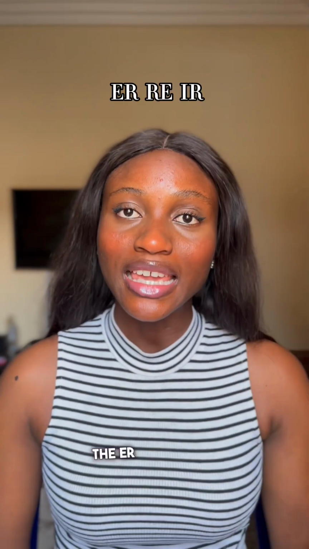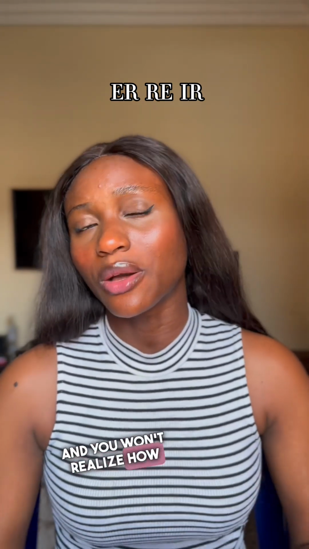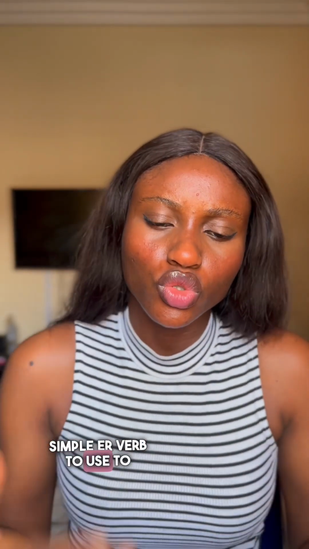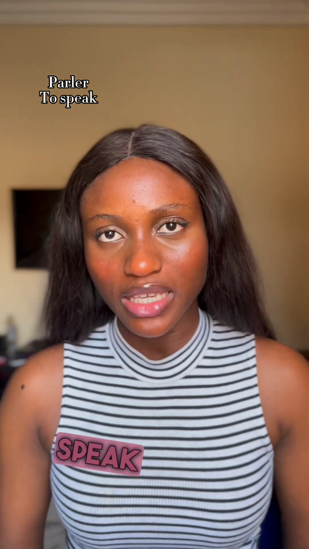Now let's dive right into why we are here, which is conjugation of French verbs. Today I will conjugate all three types of verbs: the ER verbs, RE verbs, and IR verbs, and you won't realize how easy it actually is. Starting with ER verbs, we're going to pick one simple ER verb to set an example. Let's use parler, which means to speak.